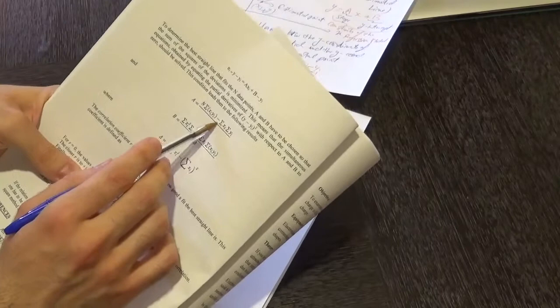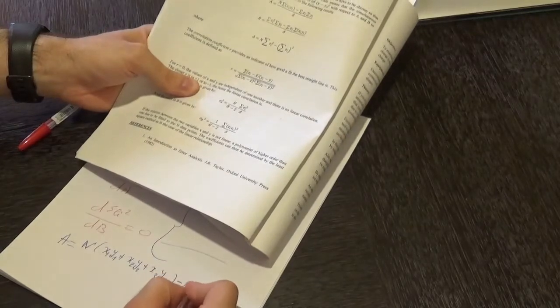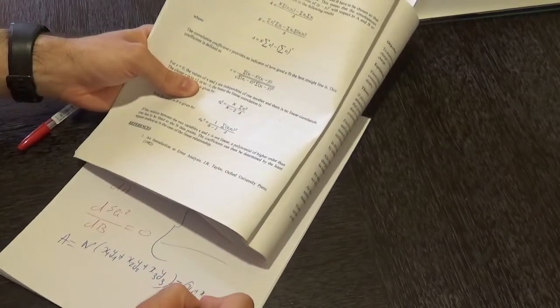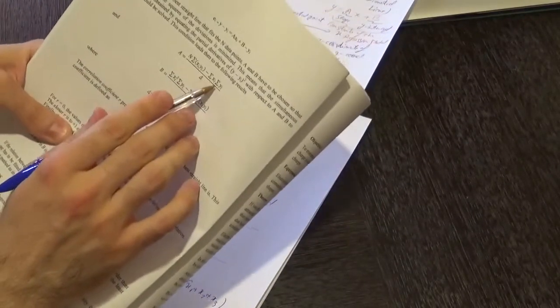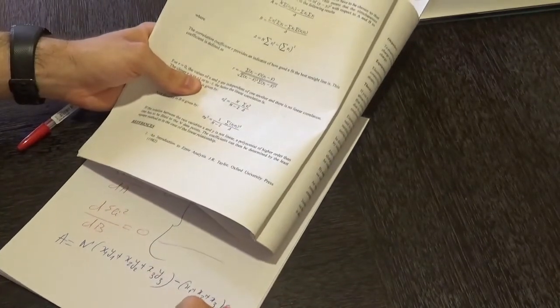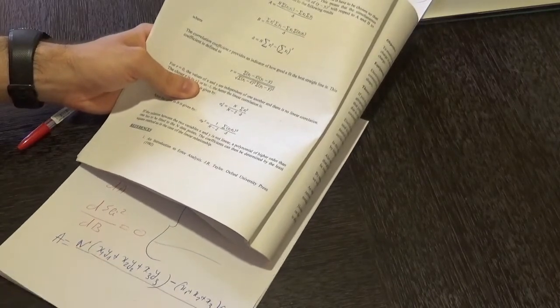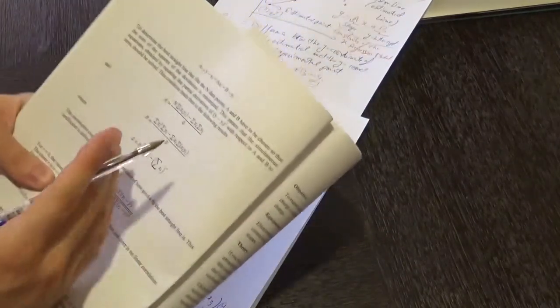Minus what? Minus the summation of all the x values. So you are summing up all the x values that you have, so let's say x1 plus x2 plus x3, multiplied by the summation of all the y values, so y1 plus y2 plus y3. Divided by what? Divided by delta.